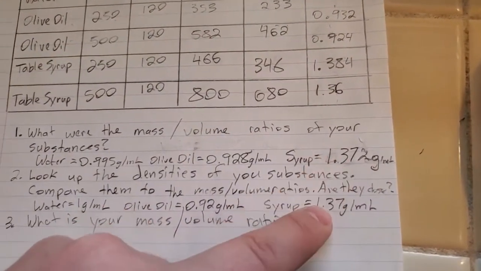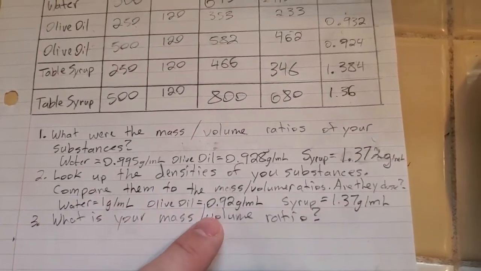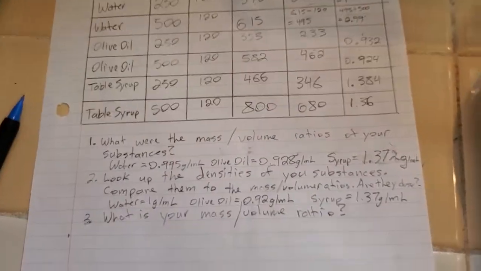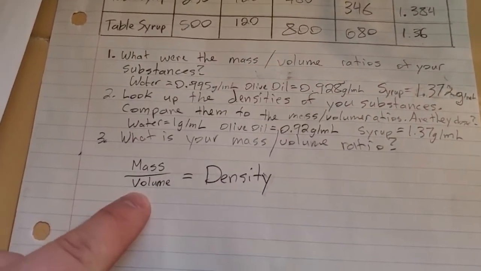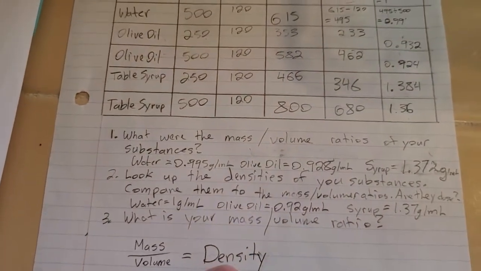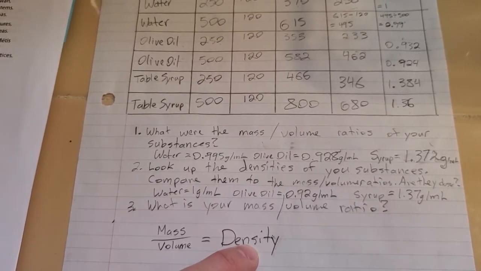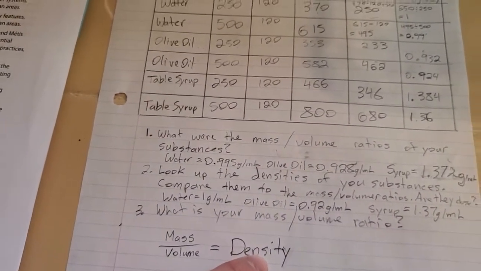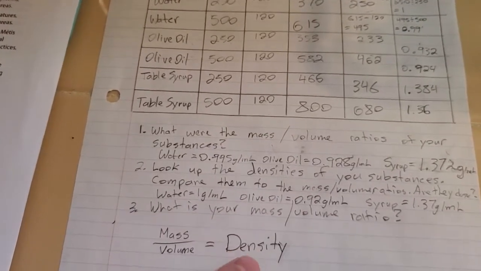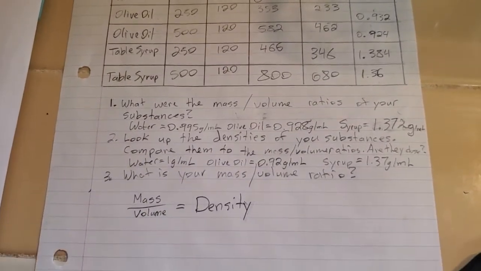These are so similar. So what does that tell you about your mass volume ratio and your density? It tells you that mass divided by volume is your density. So if you take mass divided by volume, that will give you your density. So if you know the density of something, if you want to figure out the mass, but you only have something that measures the volume, you could actually just measure the volume and use the density that you know in order to calculate it. So let's add one more question here.